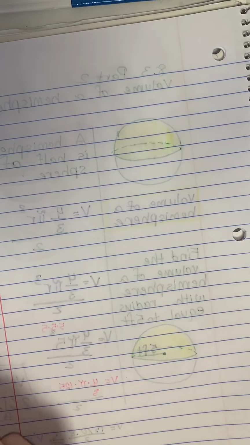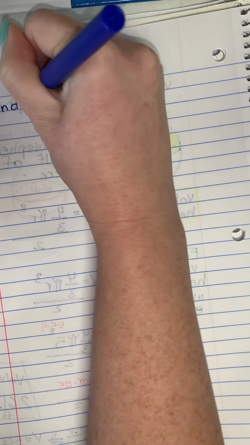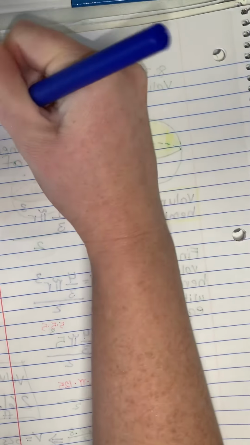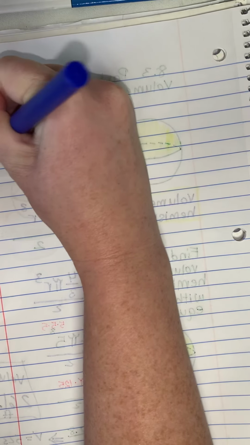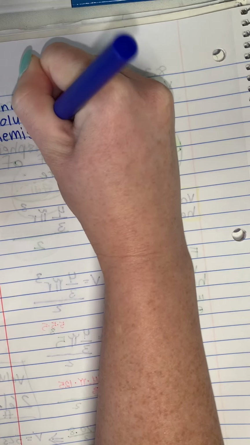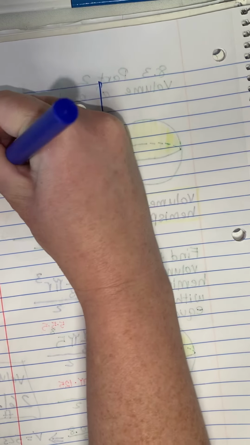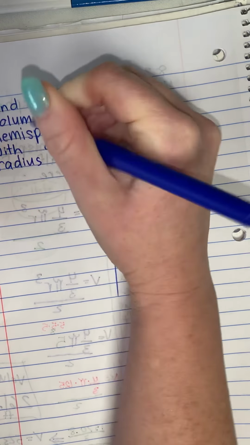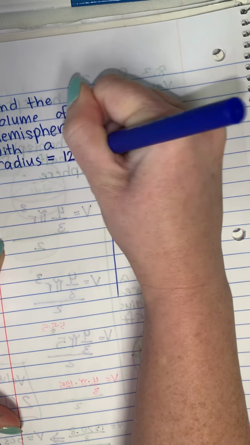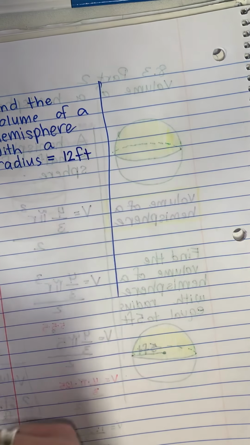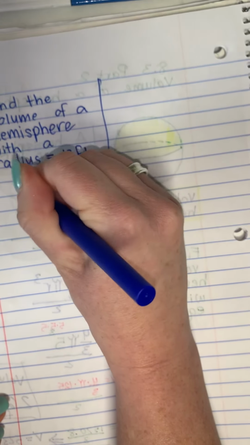So on your own, find the volume of a hemisphere with a radius equal to 12 feet.